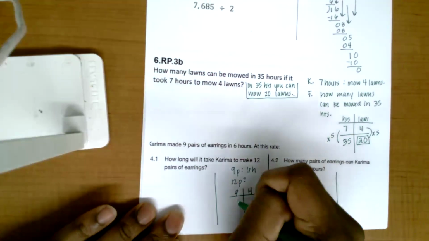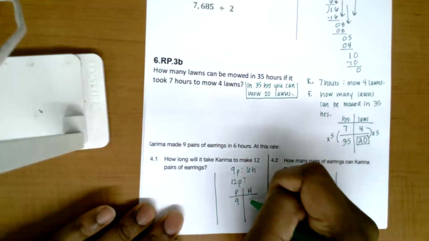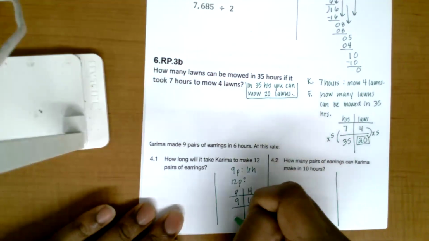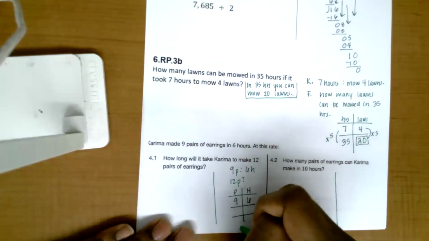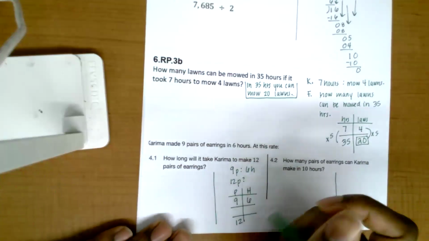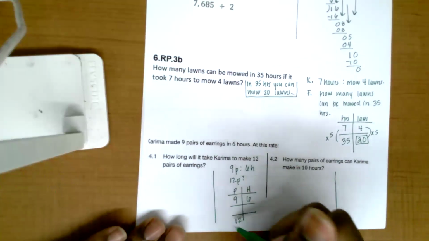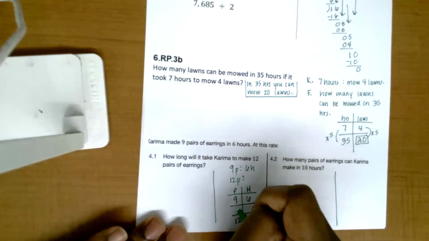Pairs, hours. I know 9 pairs is in 6 hours. Trying to figure out how long for 12 pairs? There's no multiplicative relationship between 9 and 12. However, the friendly factor shared between 9 and 12 is 3.